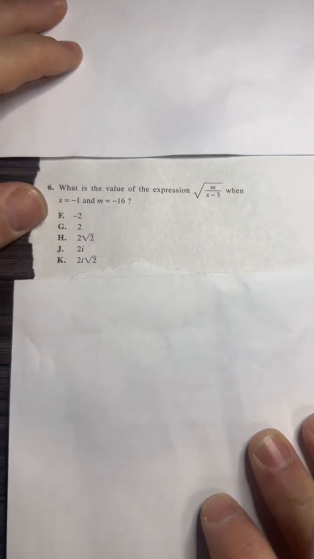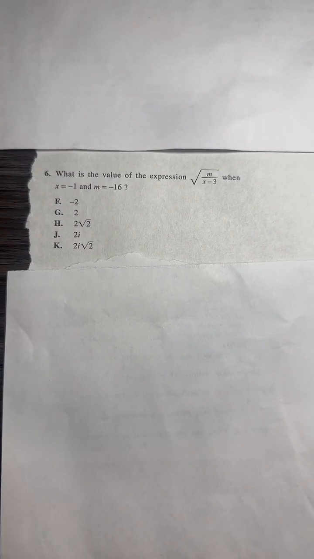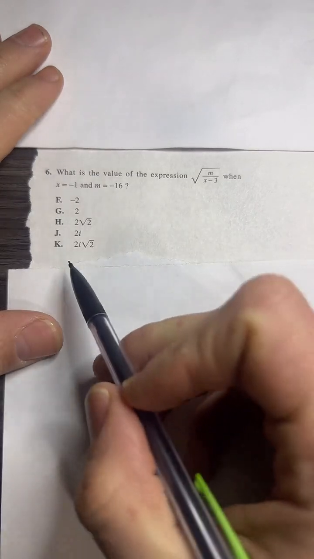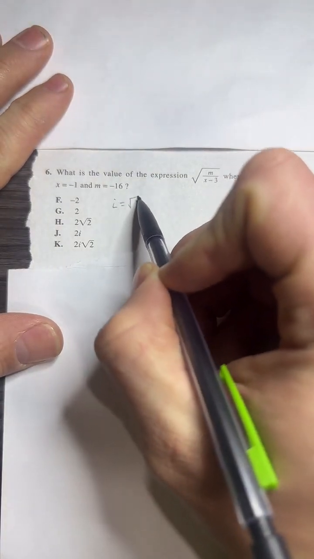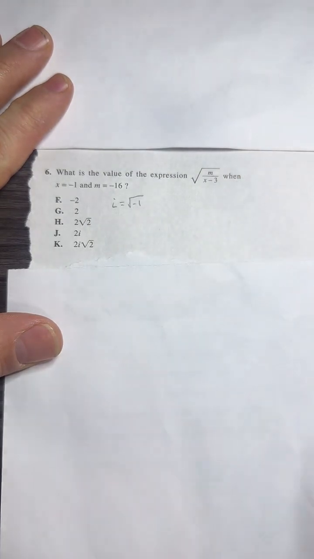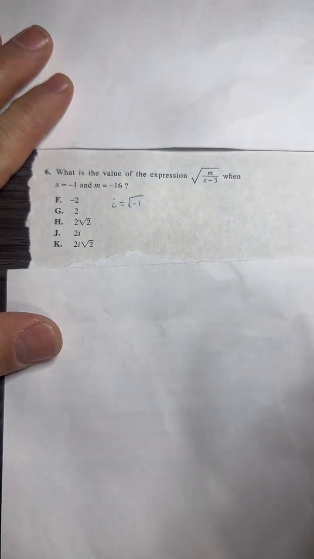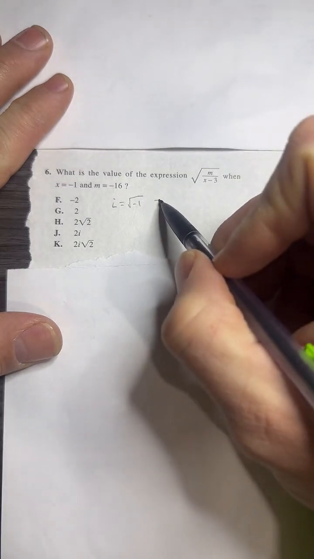All right, here we go. Next one. What is the value of the expression, the square root of m over x minus 3, when x equals -1, m equals -16? All right, let's take a look. Ooh, we got some i's in there. Remember, it's been a while. i equals the square root of -1. It's an imaginary unit, okay? So whenever we get a square root and it has a negative, we take out that -1.